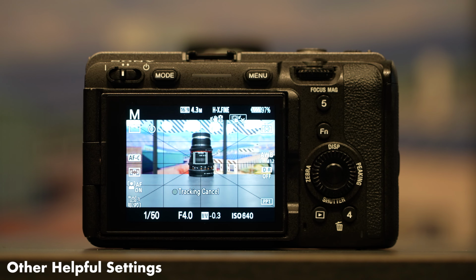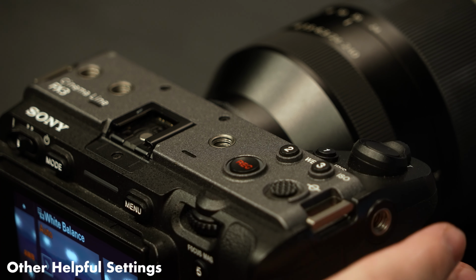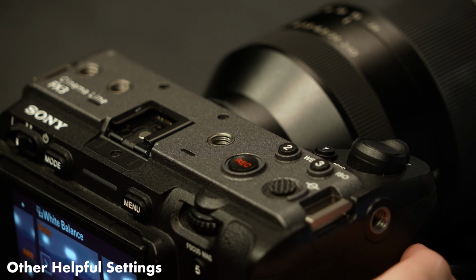You can adjust white balance by using the white balance button, number 2, on the top of the camera, and by scrolling until you find something that works.